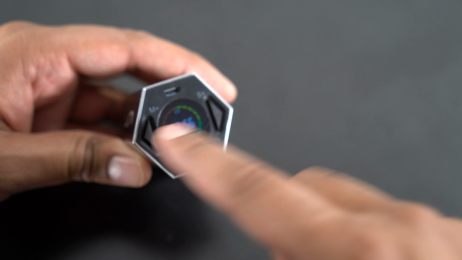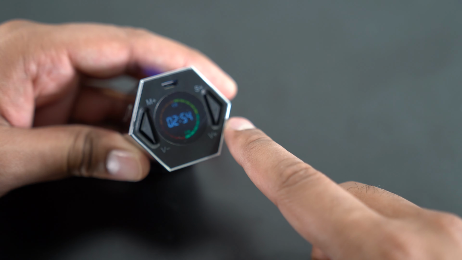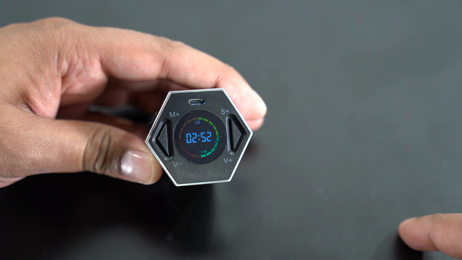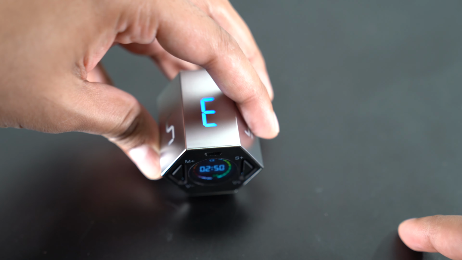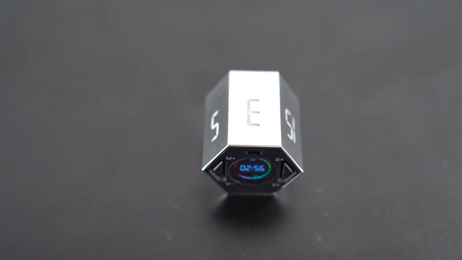Now you always could manually put your own numbers in there by simply pressing the dials. But yeah, so let's go ahead and see how this 3-minute timer works and fast forward. All right, 9, 8, 7, 6, 5, 4, 3, 2, 1.